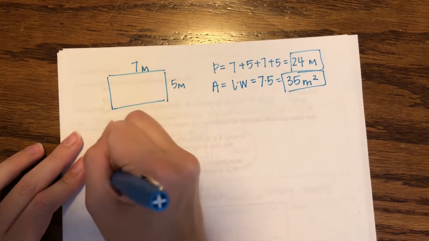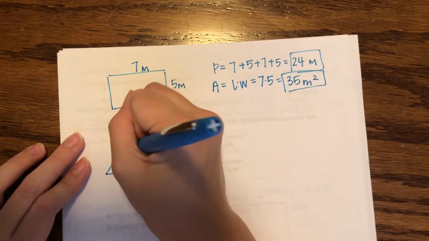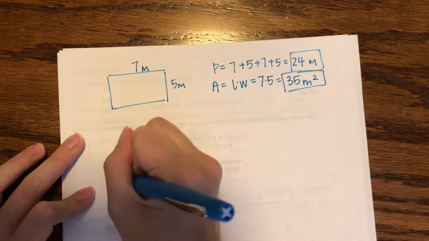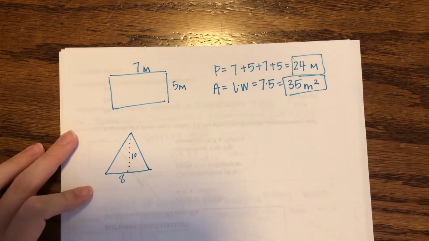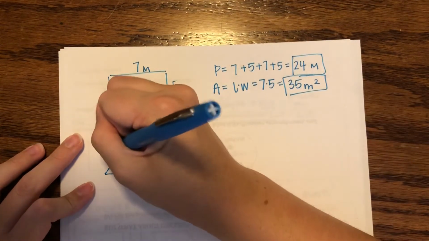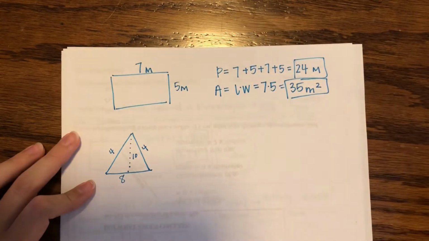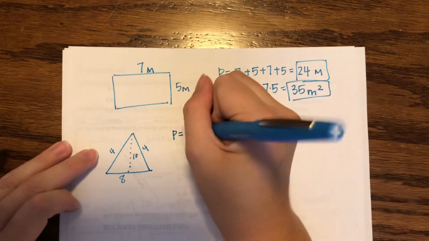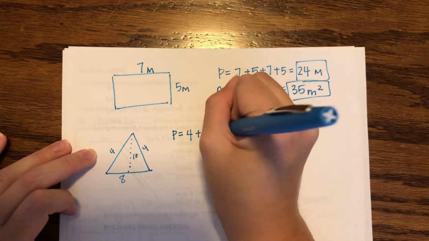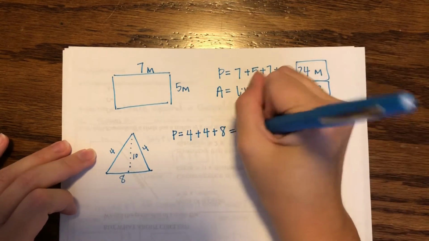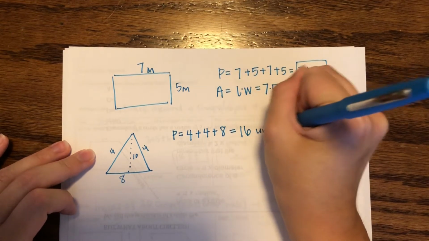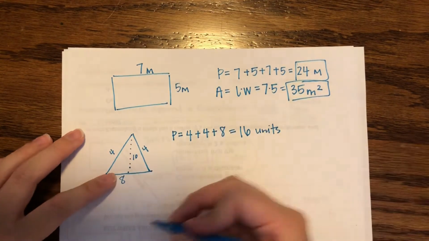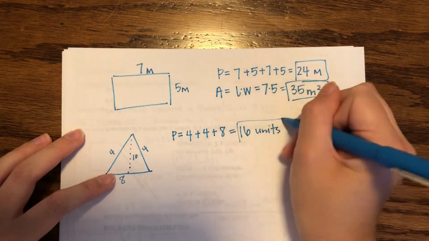If we're given a triangle, our height might be 10 and our base might be 8. And then the sides, we'll say this is 4 and 4. Okay, so we have this triangle. Our perimeter, we're gonna add the sides. So we have a 4 plus a 4 plus an 8. So that means we're going to have 16 units. Since it's not specified, we're just gonna say units. But if it did have 4 feet, we would just change this to feet.